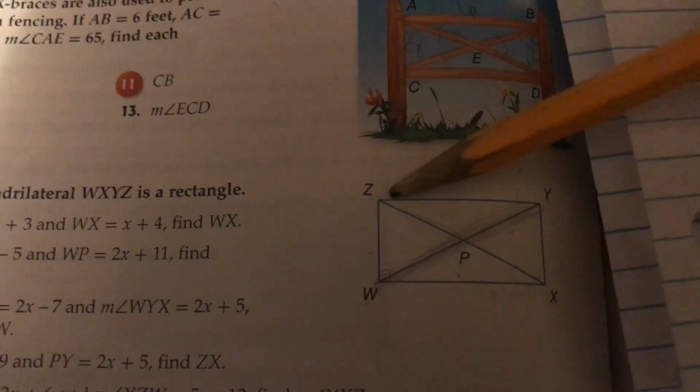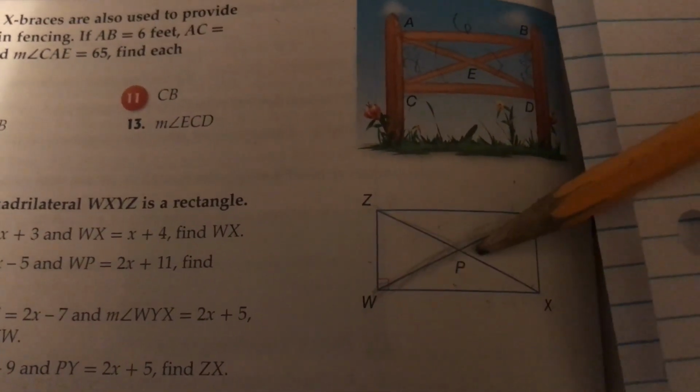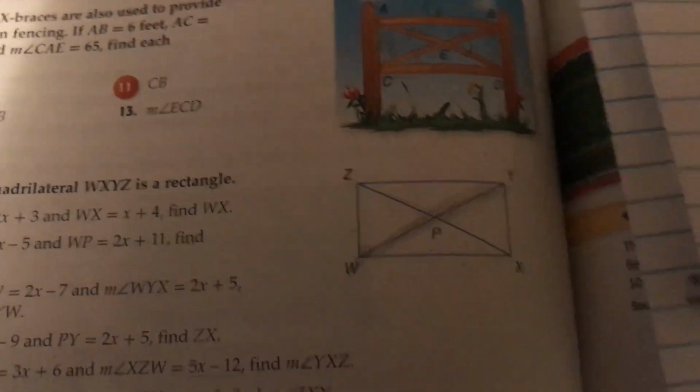I don't know if you can see, but GP is right here. We're given this, and since all four are equal to each other, we will simply find the answer very easily. Now, let's set them equal.